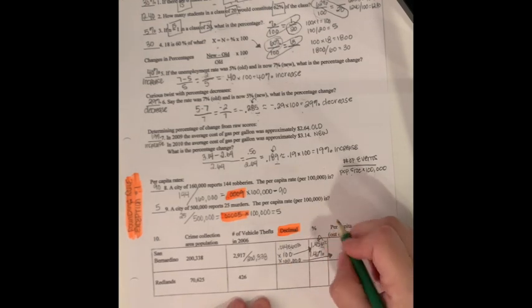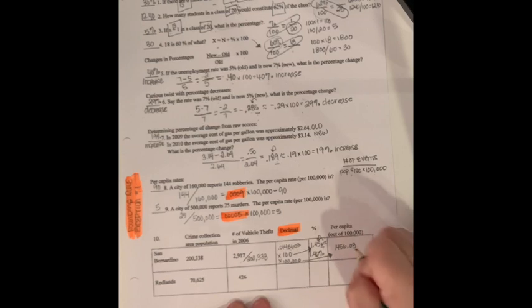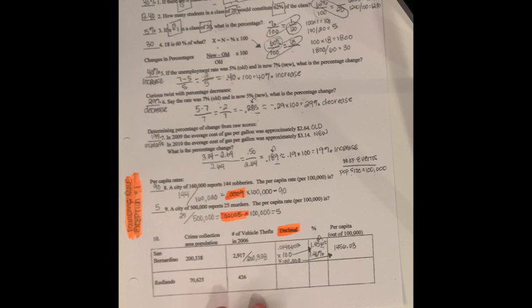And when I do that, I should get 1,456.03. And you would say 1,456.03 vehicle thefts per capita. Okay, and then we'll do the same thing for this one down here.